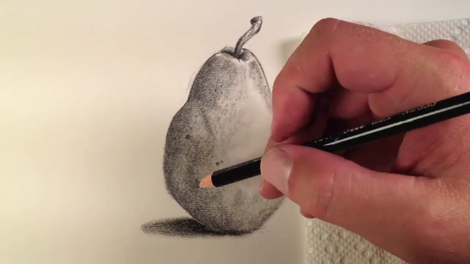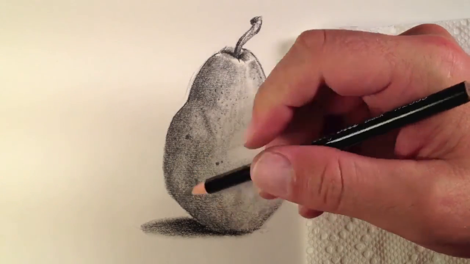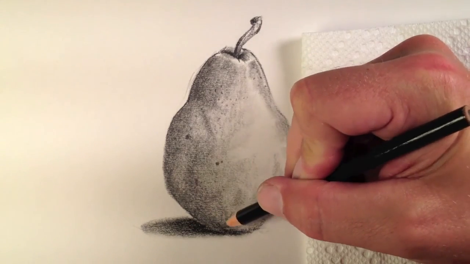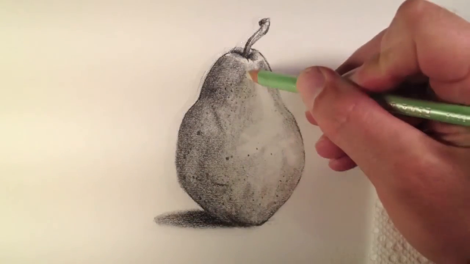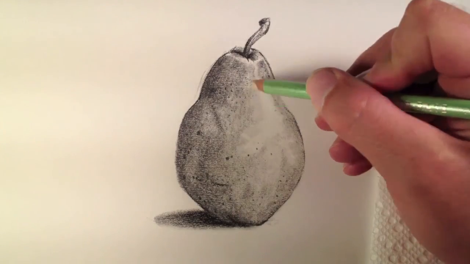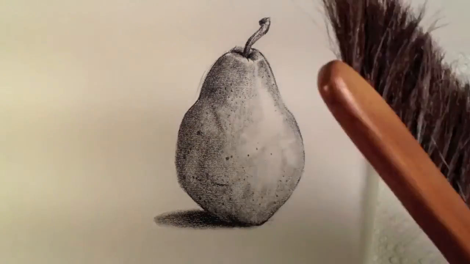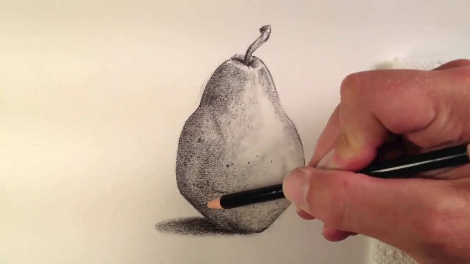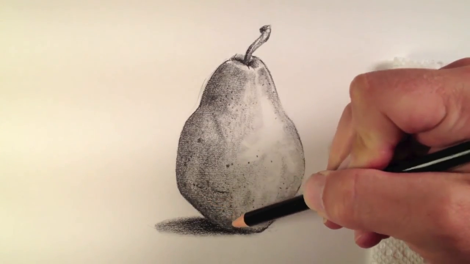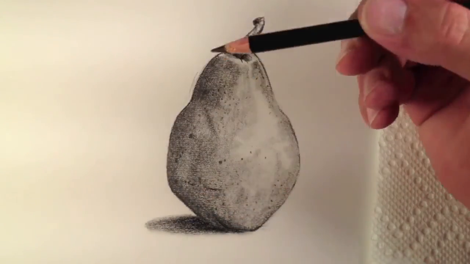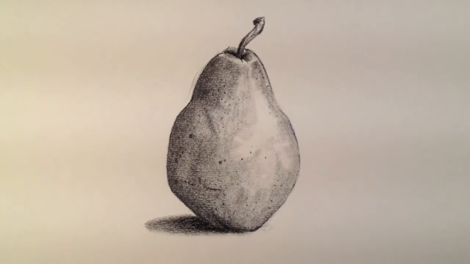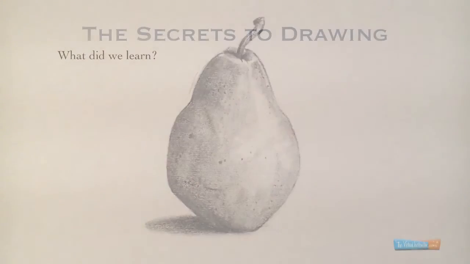When you're working with graphite, always remember that it's going to be easier to make areas darker. It is very hard to make areas lighter, however, so keep that in mind as you work. Now I can go back with a vinyl eraser and touch up some of the areas that I want to be a little bit lighter. I can also make areas a bit darker. Once the finished details are put on, my graphite drawing is complete.